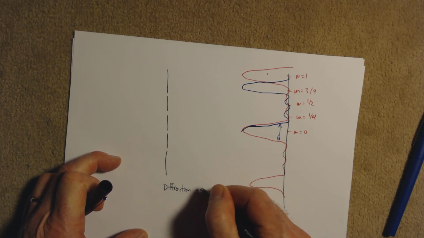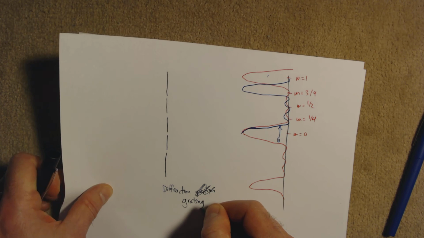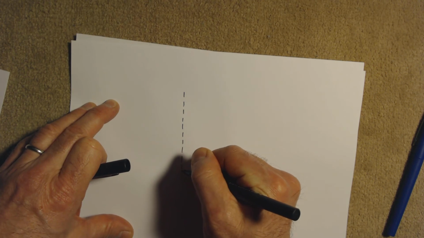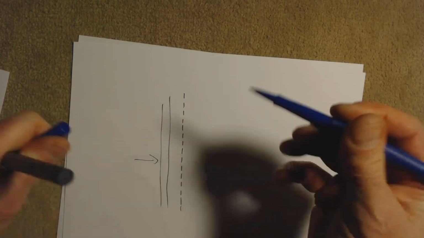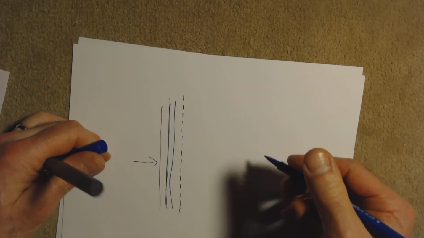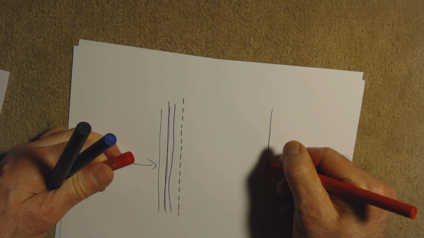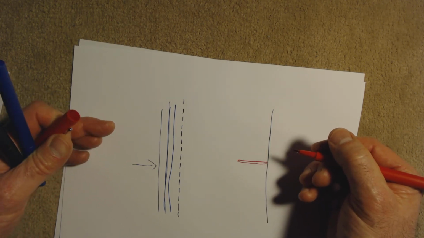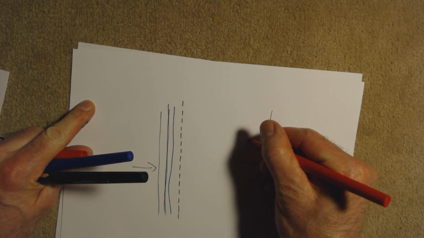Diffraction grating. Can't even spell it. Diffraction grating, which is just as many slits as you can get packed together like so. You shine your light on it as usual, and let's say I'm shining light that contains some blue and some red. Now on my screen I'm going to get very sharp peaks, because maybe instead of 2 slits being illuminated, I perhaps have 800 slits. So I'm going to have very sharply defined peaks like so.